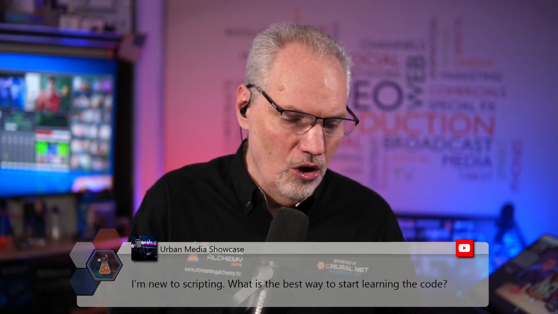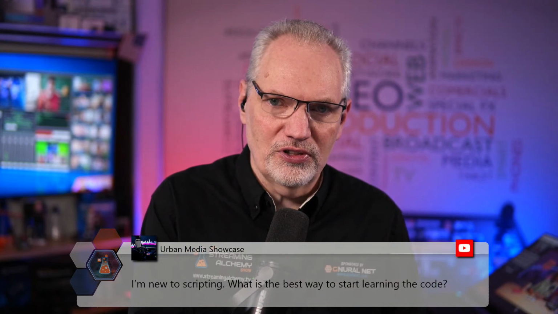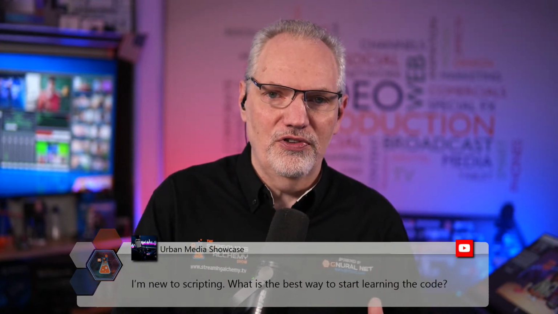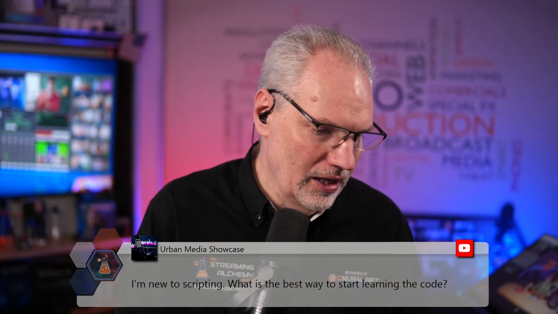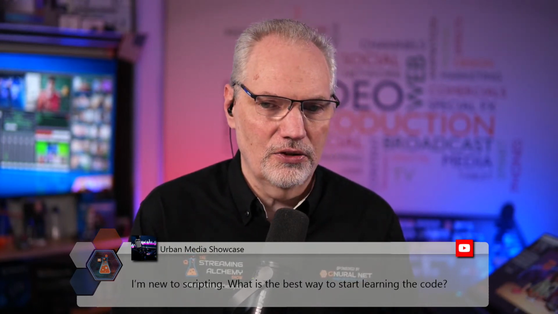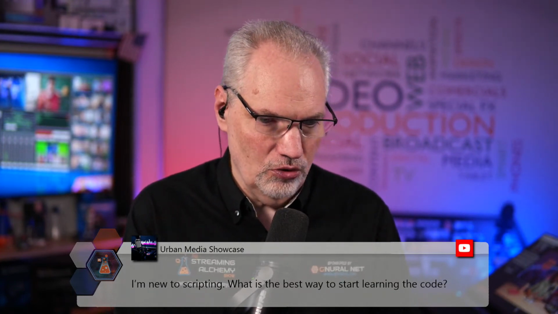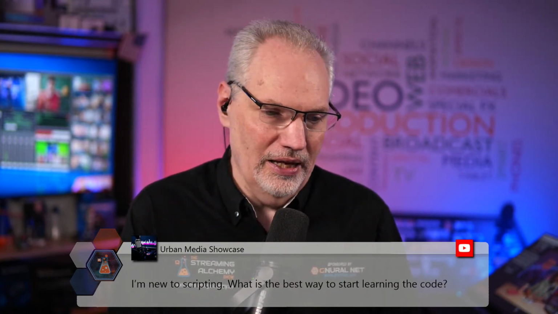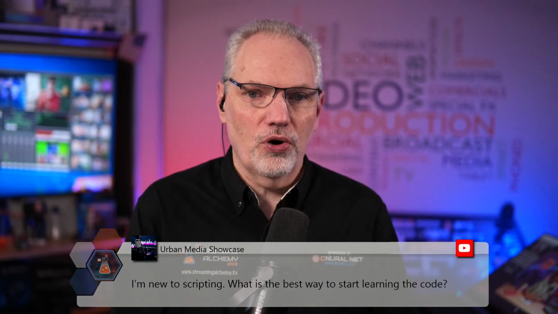Just type vMix 26 shortcuts, and you'll get to the page and be able to go through that. Once you've done that, that will give you a sense of how to interact with vMix elements specifically. Anything that goes beyond that for scripting is then going to have you start to learn things around actual Visual Basic and .NET. And so it's more complicated.